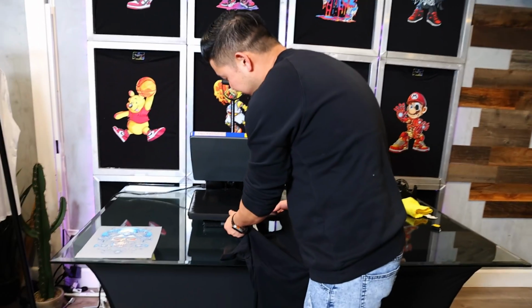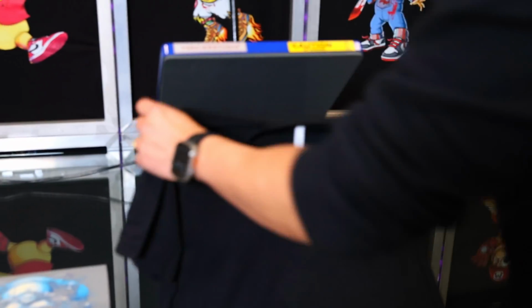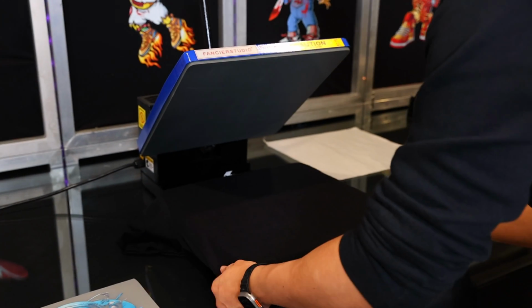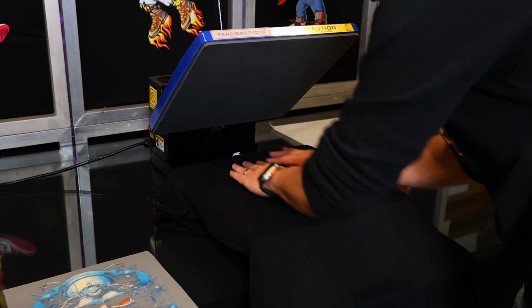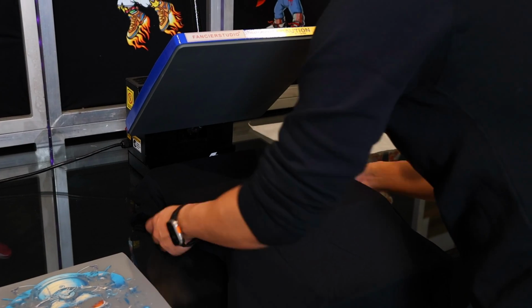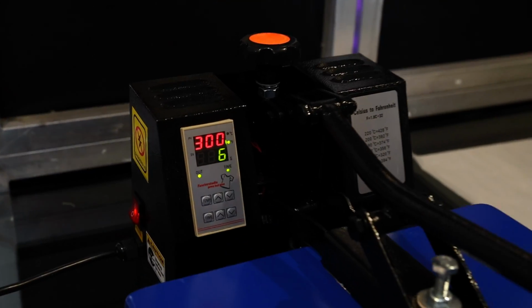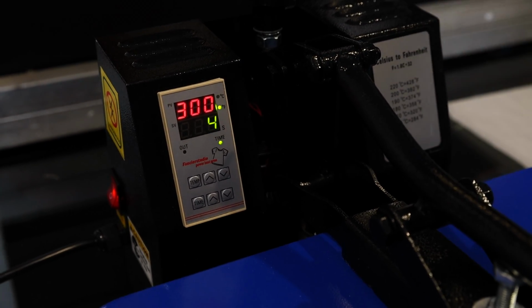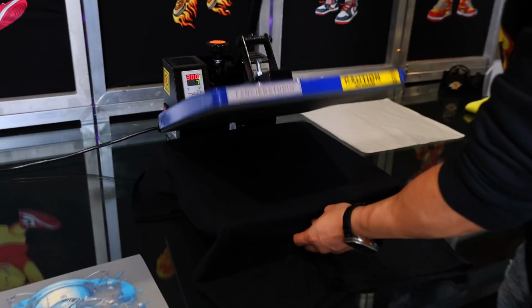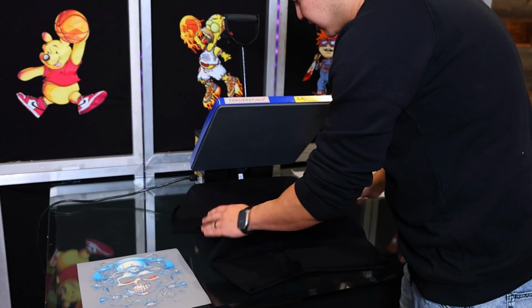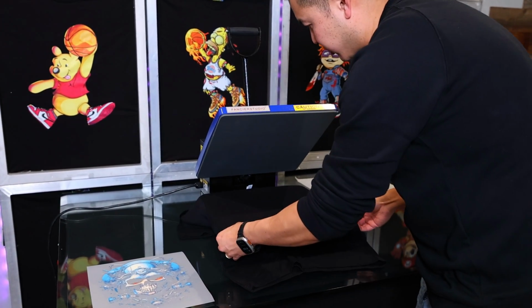Let's go ahead and pull this bottom platen out so that I can easily load the shirt. All right, now it's nice and loaded. I don't feel any wrinkles or anything caught in between. We're going to push it back and do a quick pre-press. You don't even have to do the whole extension; in a few seconds, I can already pop it. It resets back to 7 seconds, which is what I initially set it at.